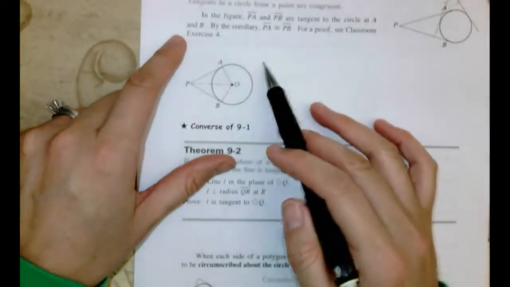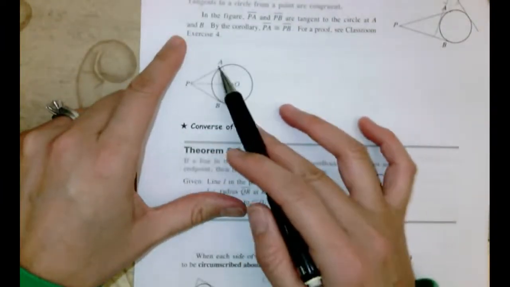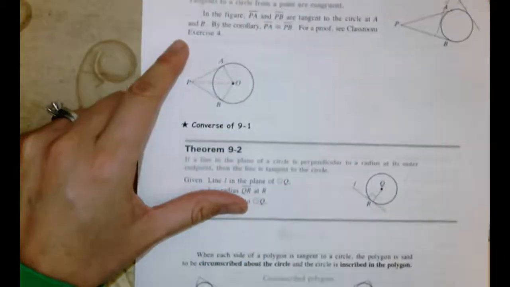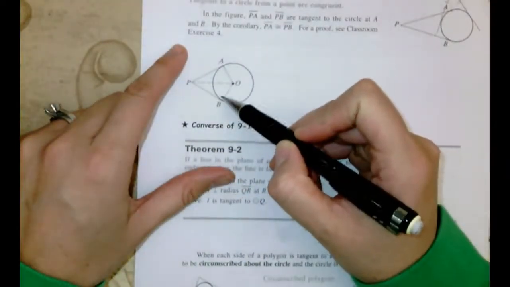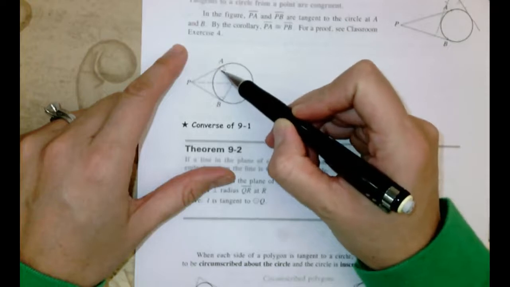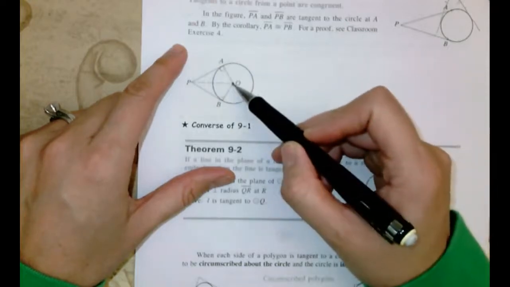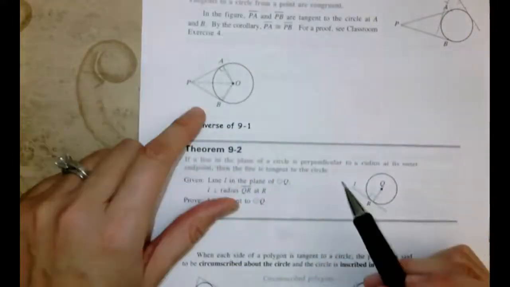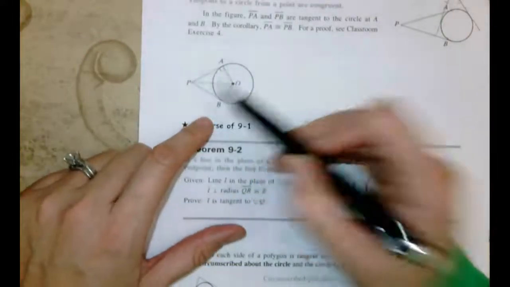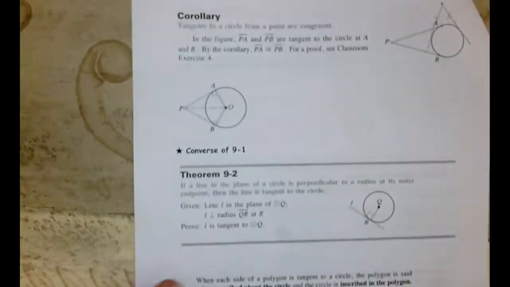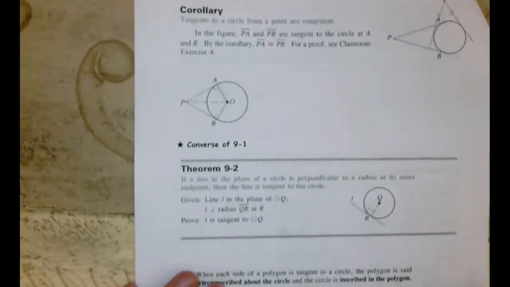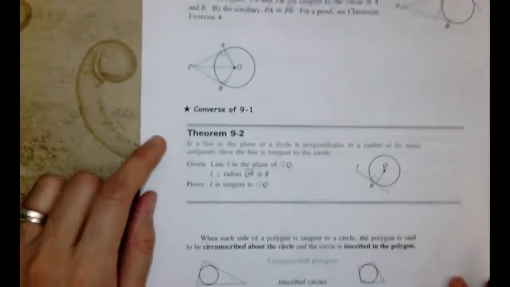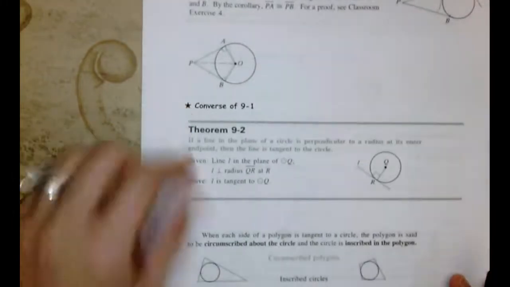The reason is that if we draw this, you can show the triangles congruent by HL, because this is 90 degrees by the theorem, the radii are congruent, and that's a leg, and the hypotenuse is shared, so HL. So these are corresponding sides, by CPCTC.